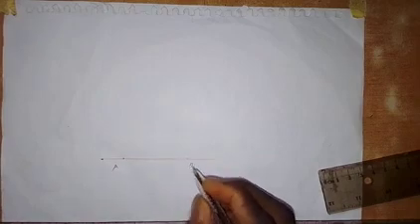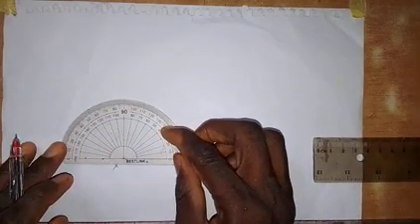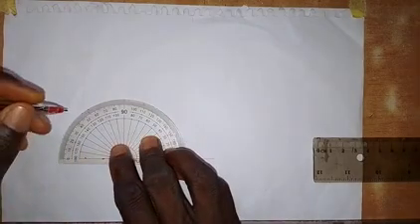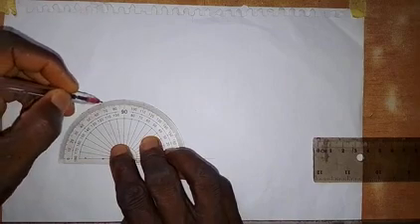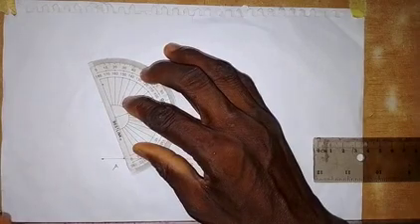Okay, so the next thing that we are going to do is to construct angle 110 degrees at point A and angle 88 degrees at point B. So we construct the angle, 110 degrees at point A. This is 110 degrees here, so we draw this line in this direction.